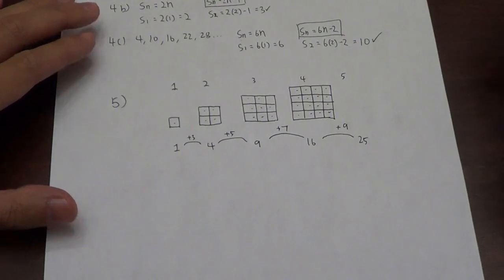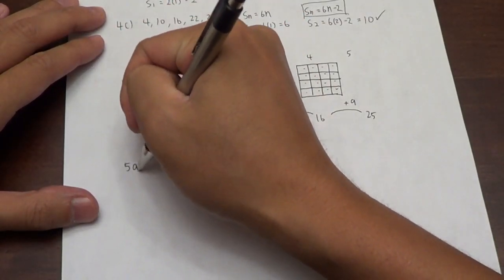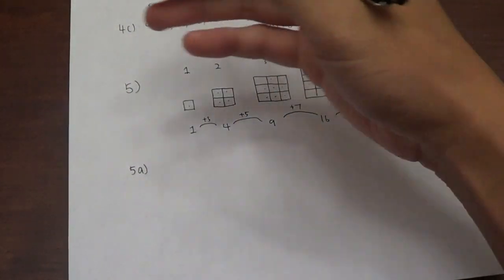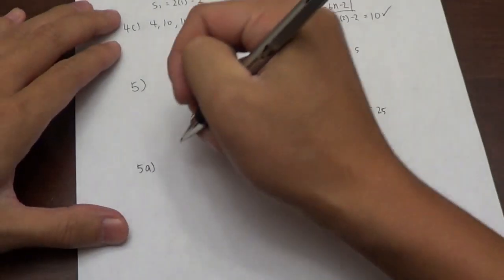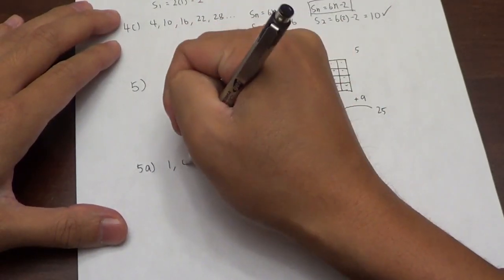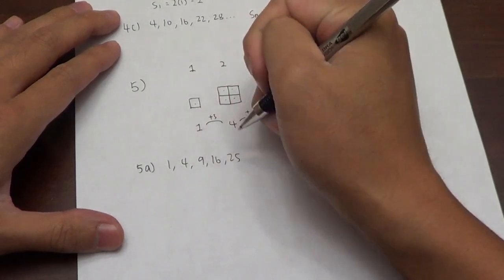Even though we've never seen that before, we can still answer 5a. And 5a just wants us to write out the first 5 terms. So that's 1, 4, 9, 16, 25.